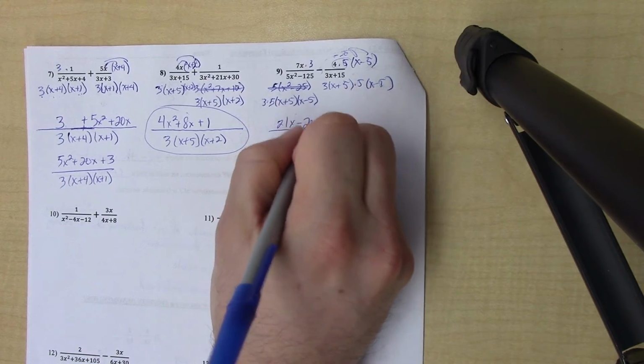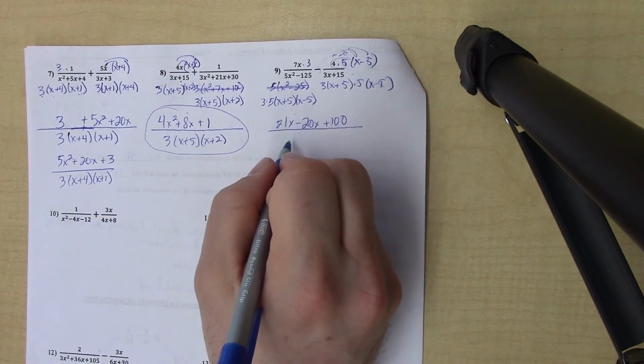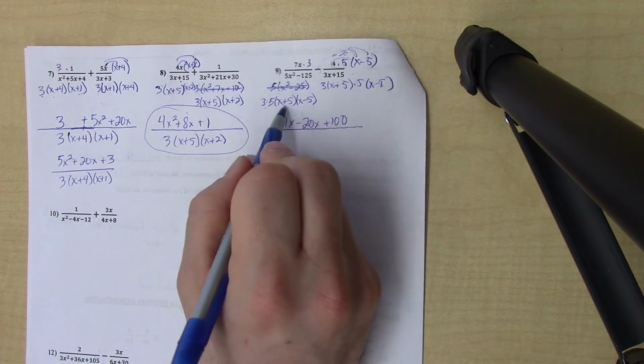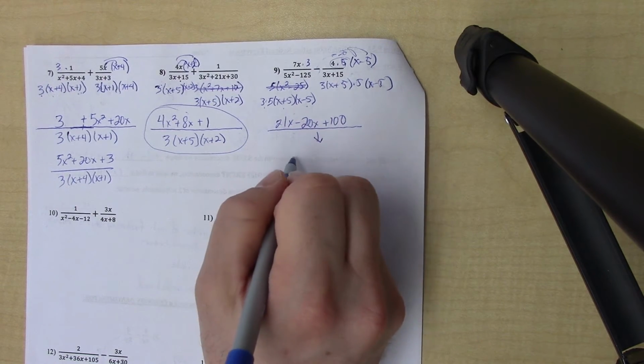So I have negative 20x plus 100. This is about as hard as it gets, but it's really still not that hard. I know what my denominator is, 15, x plus 5, x minus 5, but I'm going to combine my like terms first before I start writing that all out.